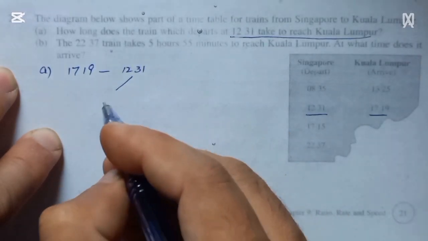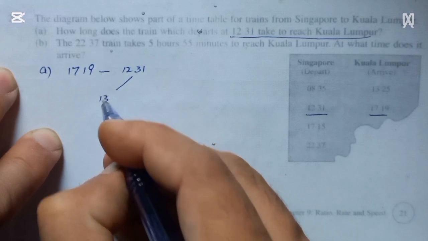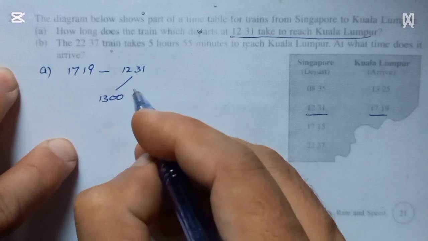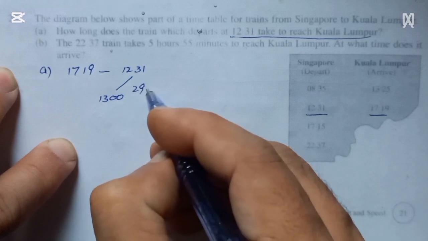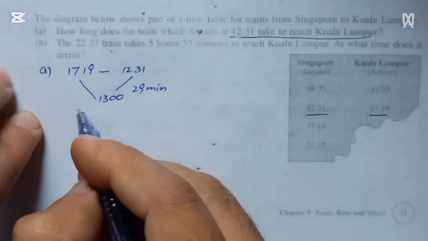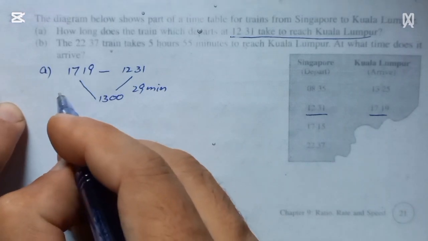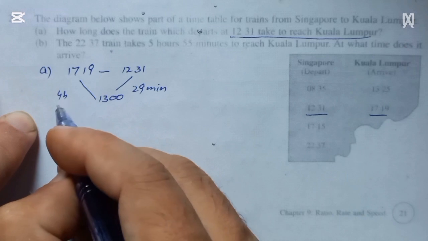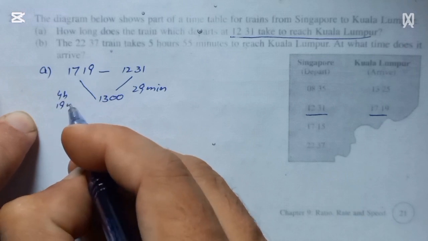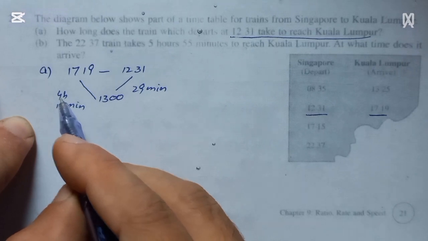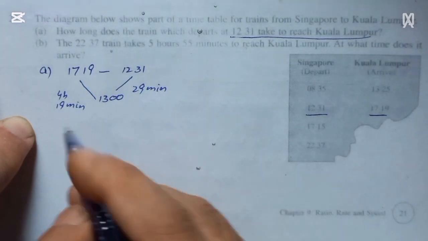So from 12:31 to 13:00 there are 29 minutes. And from 13:00 to 17:19 there are 4 hours and 19 minutes. And the total time will be equal to 4 hours 19 minutes plus 29 minutes.